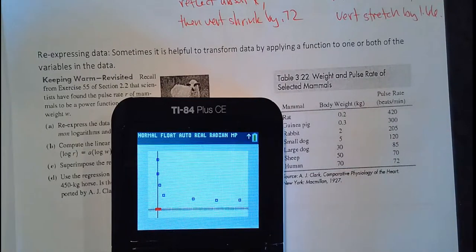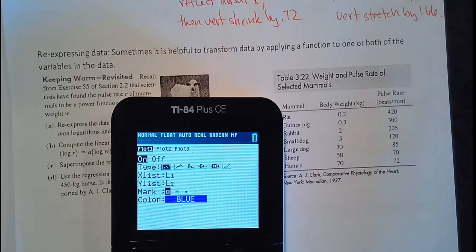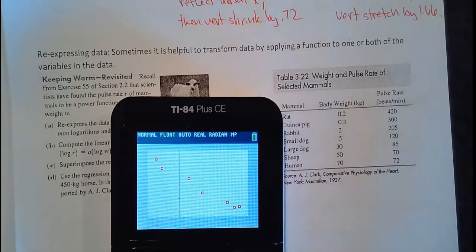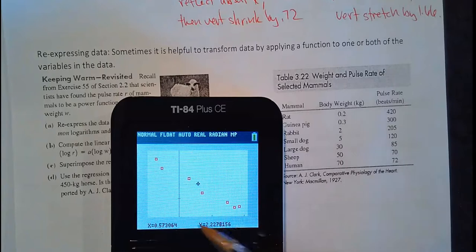I didn't really show much. Let's go back and turn this off. And that looks a lot straighter. So this is all of that previous data, but I took the logarithm of everything. And if it's pretty straight, then that's pretty good. So now they want me to do the regression for this.